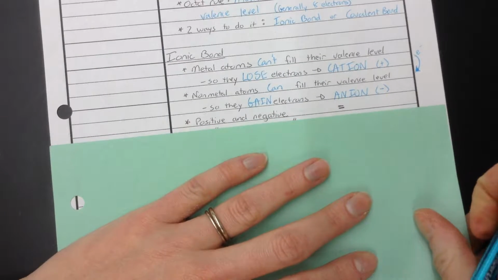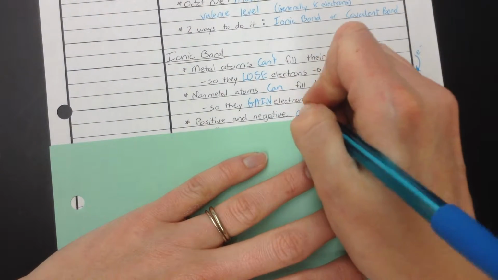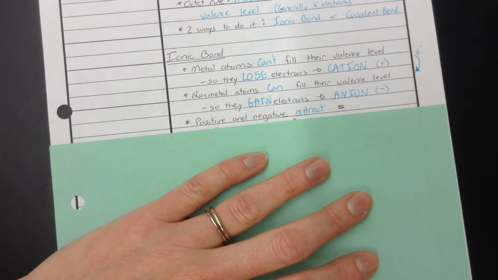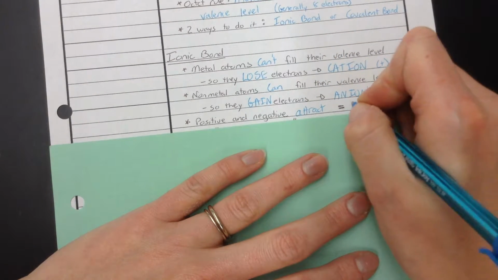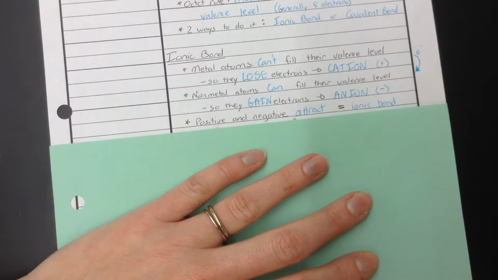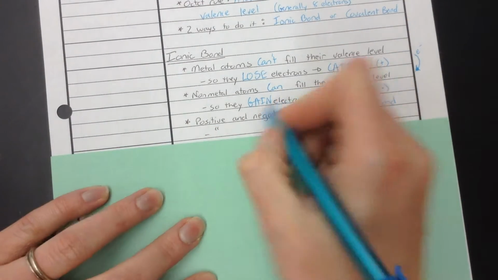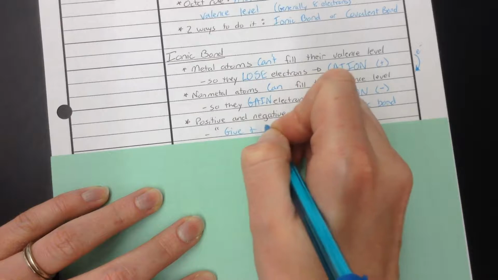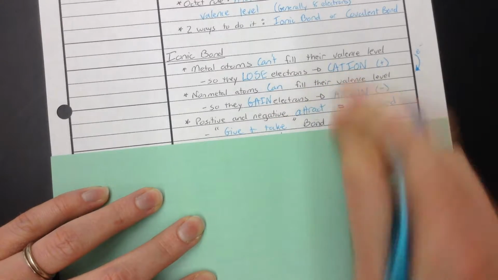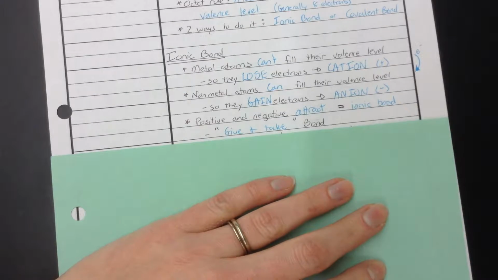And we end up with a positive and a negative ion, and those guys attract because opposites attract, and that gives you an ionic bond. They're sticking together a little bit like magnets. Magnets are a different reason, but if you had positive and negative charges, that's what would happen. And so I call this one the give and take bond, because one atom gives and another atom takes, and then they get bonded together.